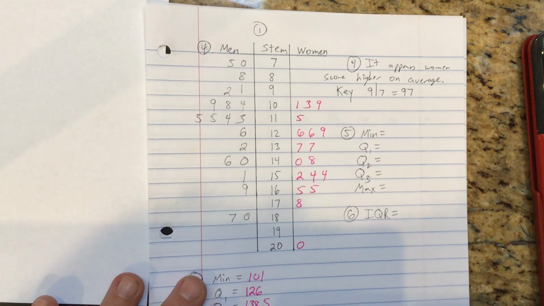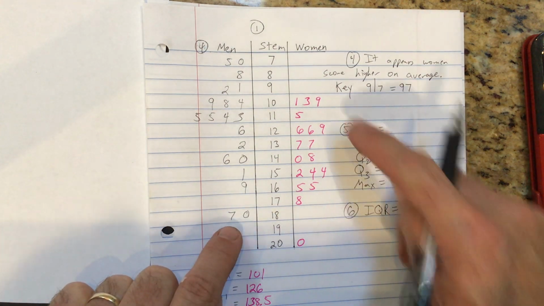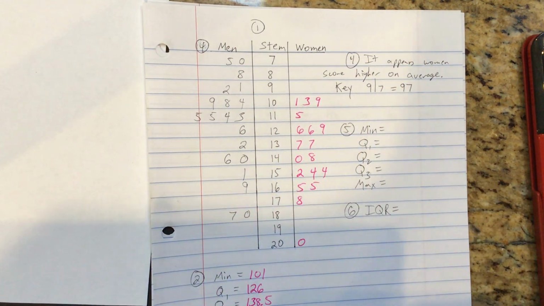Okay, and that's one of the things about statistics. A lot of people will read a statistic or they'll hear something and they'll go, well, that's not true. I know one person that bucks that trend. Well, that's not what statistics is about, right? There's women that have scored lower than some of the men, but that's not what we're saying. We're saying that on average, typically, okay? Not always, it's not universal, it's just typical.